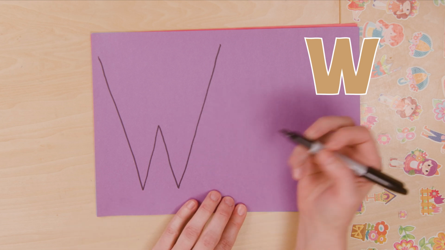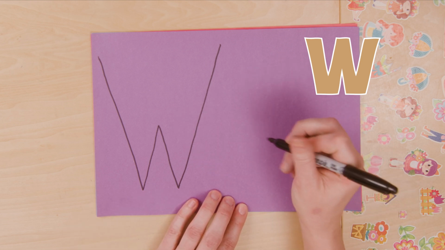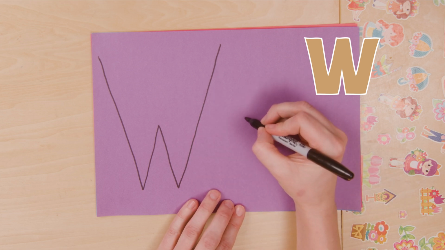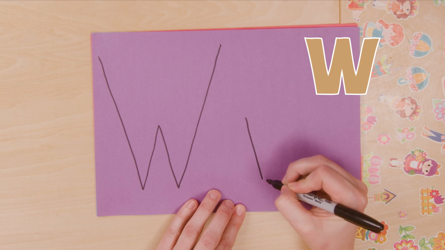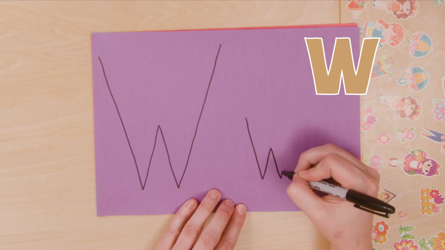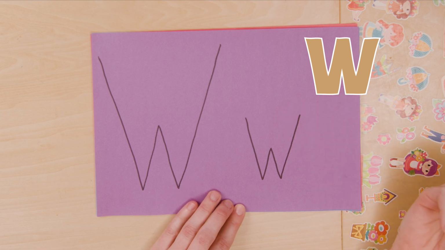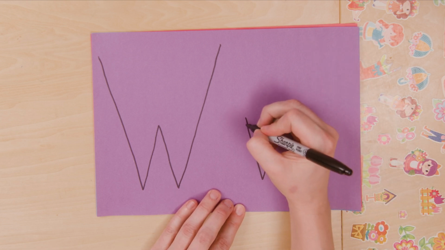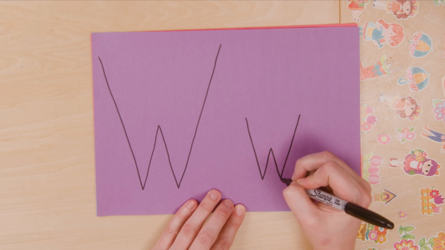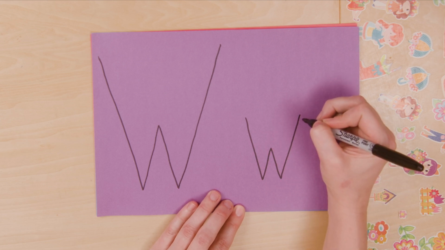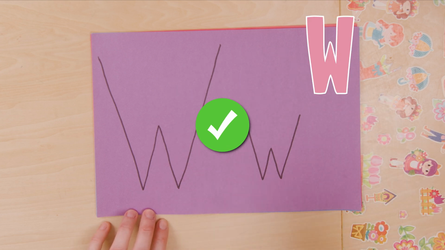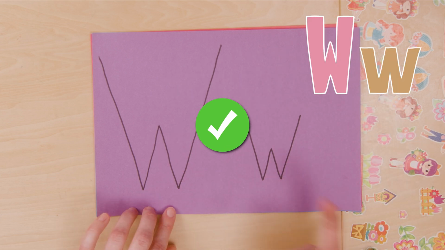Let's try the small w. It is the exact same, but smaller. Okay, here we go. We're gonna go down on an angle, up halfway, down again, and up on an angle. Try it with me. Down, up on an angle, down on an angle, up on an angle. You got it. We got capital W and small w.